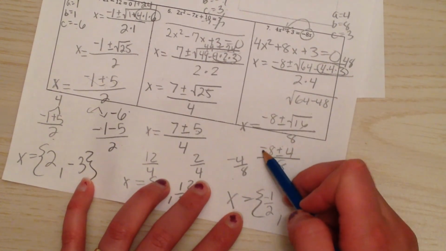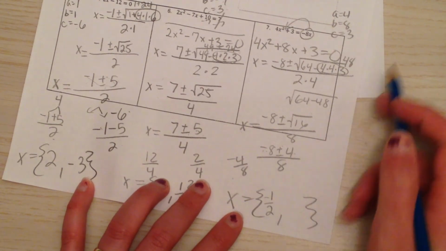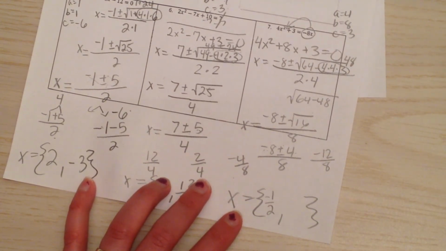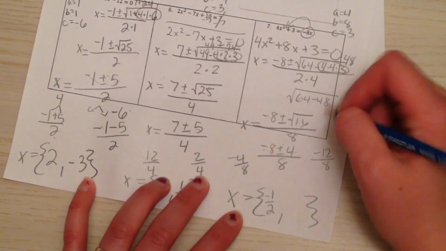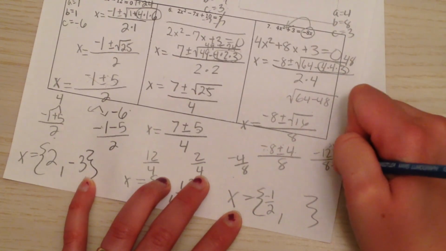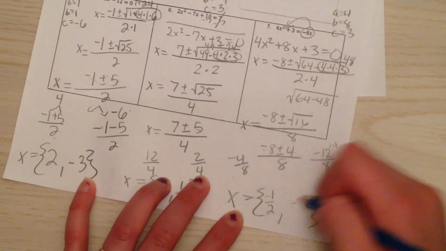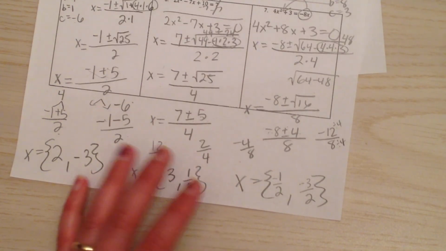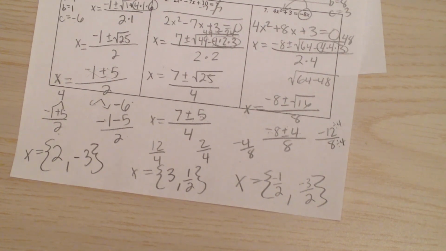Then over here, I'm going to say negative 8 minus 4. That's negative 12. Divide by 8. So we're going to have to simplify that just a little bit more. These are both divisible by 4. So I'm getting negative 3 over 2. If you wrote that as a decimal by accident, that is negative 1.5.